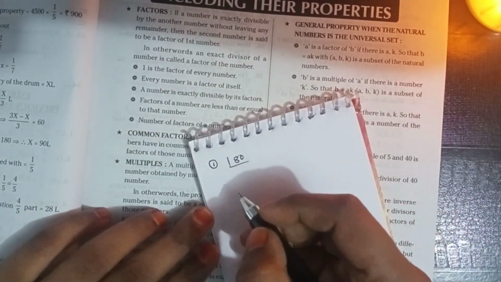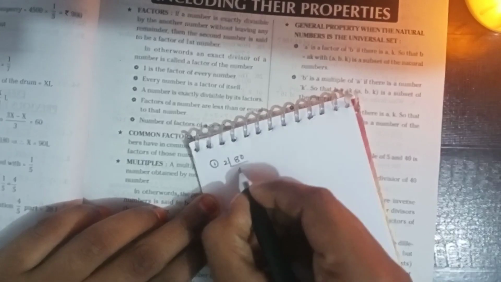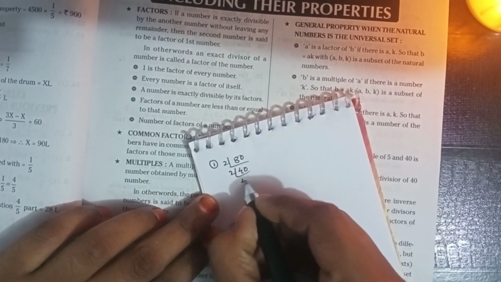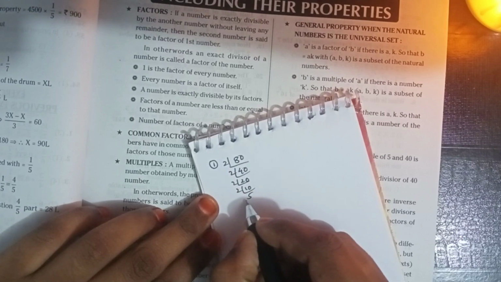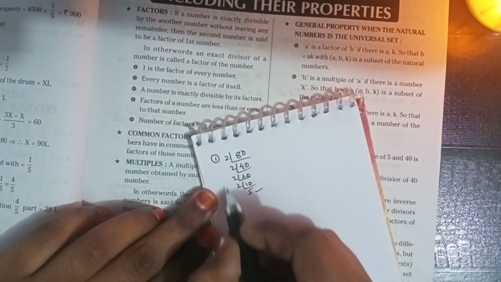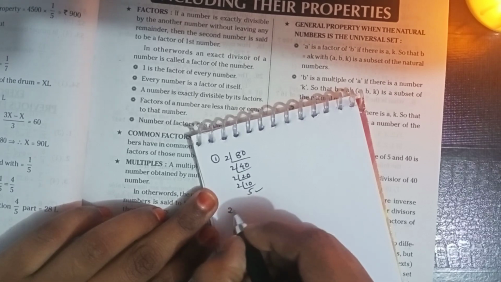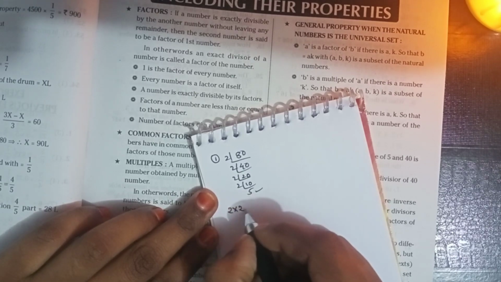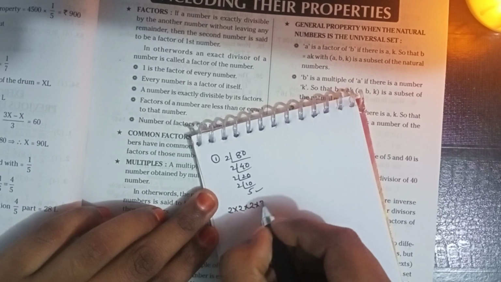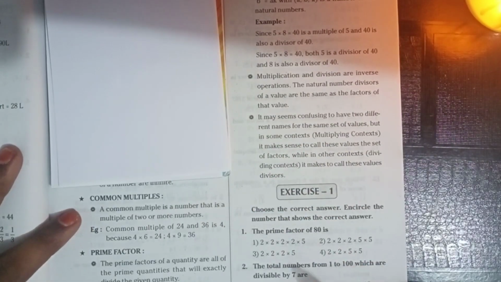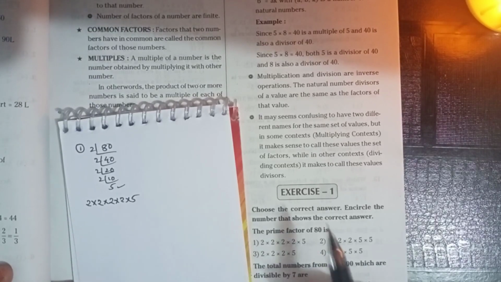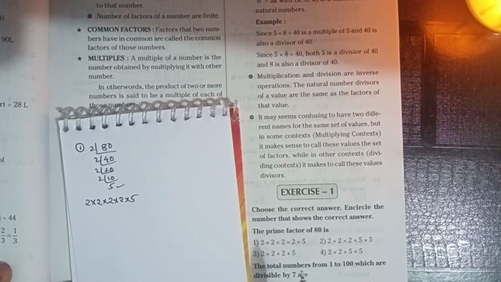First of all, the first prime number is 2. So 2 forty's are 80, 2 twenty's are 40, 2 tens are 20, 2 fives are 10, and 5 is also a prime number. Now we got all the prime numbers here. So the factorization is 2 into 2 into 2 into 2 into 5, four 2's and one 5. That is option number 1. Let's move on to question number 2.